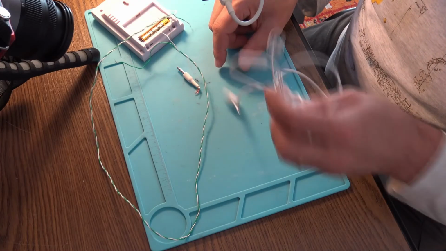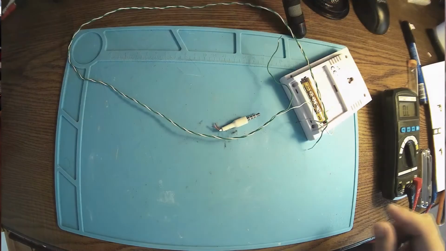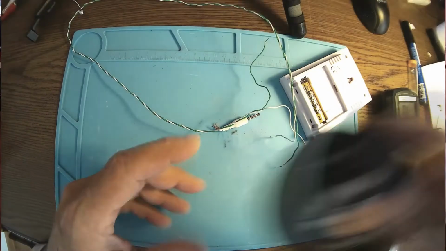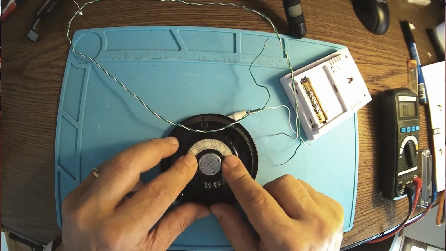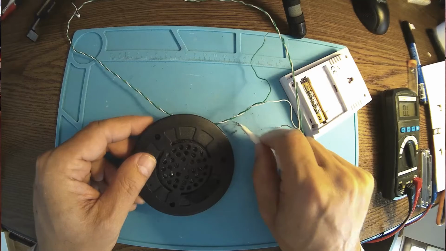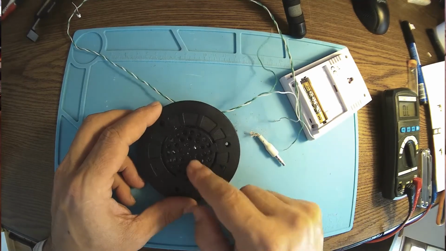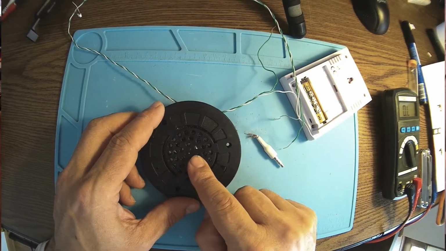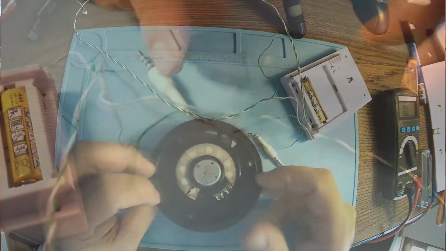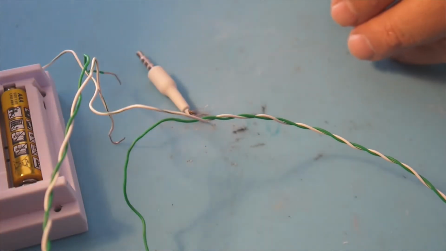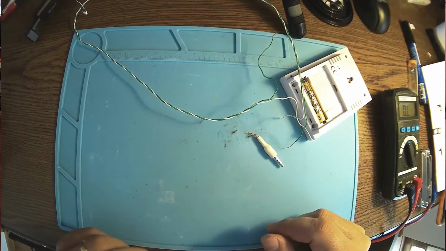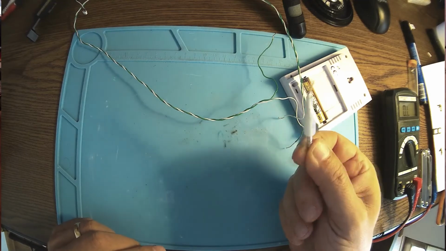I rarely encounter a broken headphone cell, a broken element like this. I mean, you really need to push it. You need a lot of power to break or burn something like this. Normally or usually it's the cables or the connector.